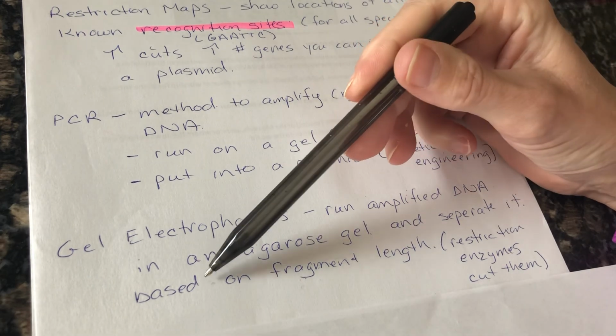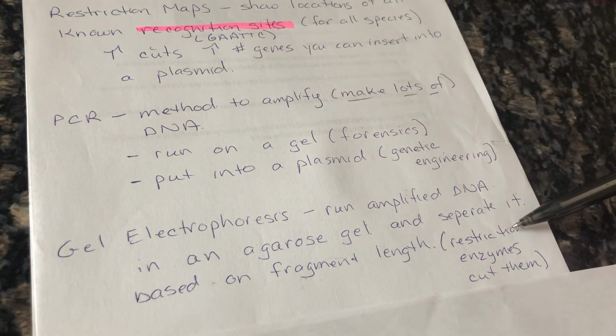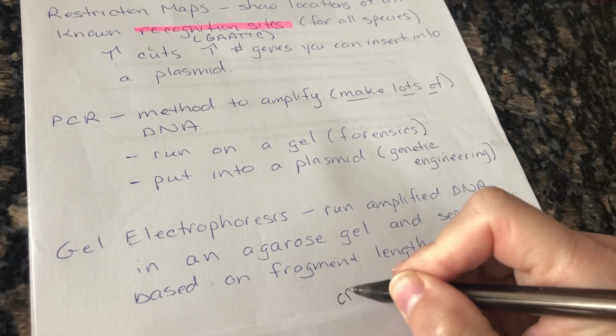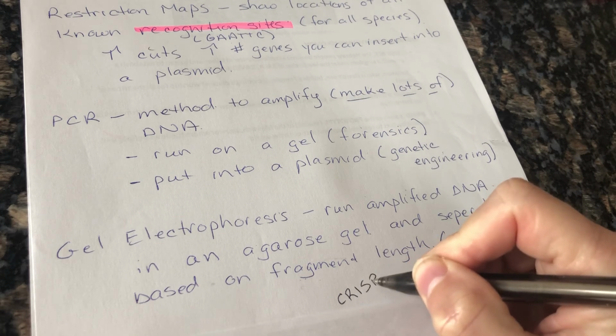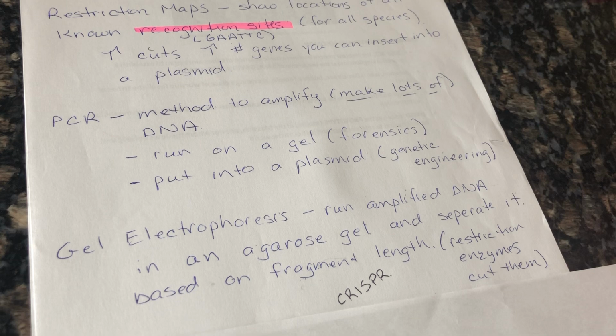And how do we separate it? We separate it based on fragment length. And how did we get those fragments? We used restriction enzymes. Alternatively, I showed you something yesterday where you can use CRISPR also. CRISPR is another technique used to cut DNA. It's widely used, and it serves a very similar purpose. I just wanted you to be familiar with CRISPR, to have seen it, so that next year in the event your prof says CRISPR, you're not like, what the heck is that? You have some idea that it's used to cut DNA.